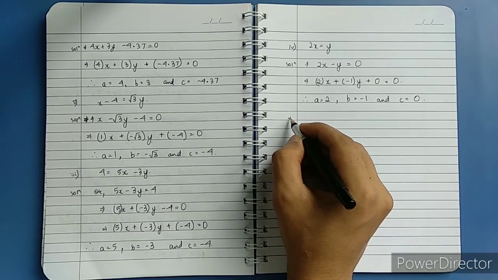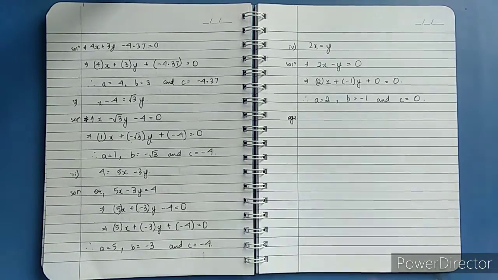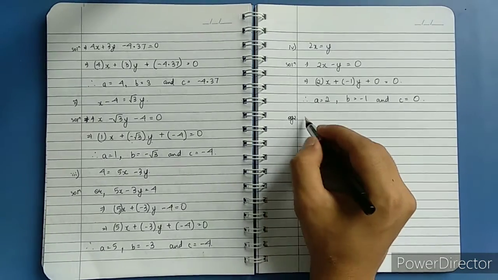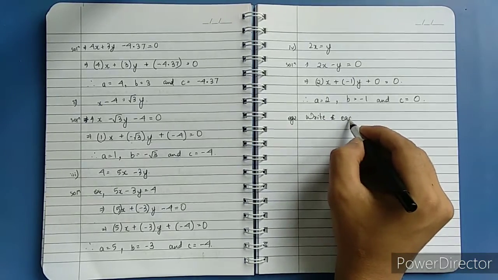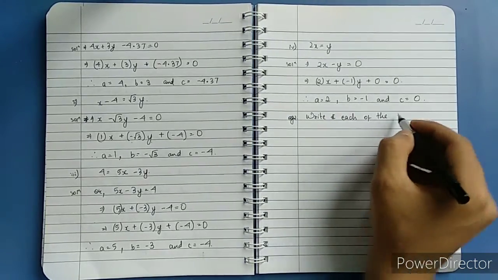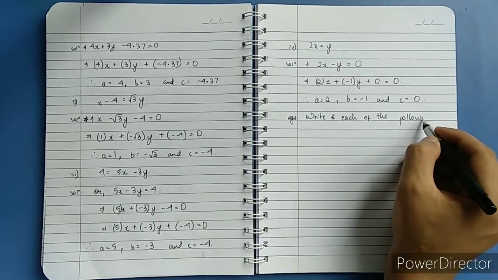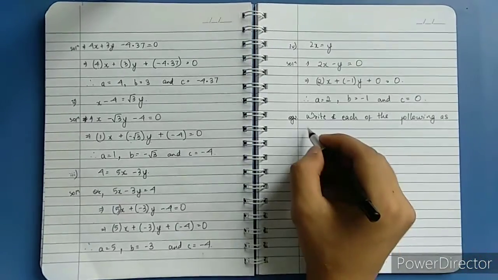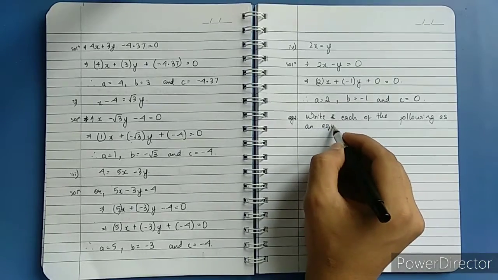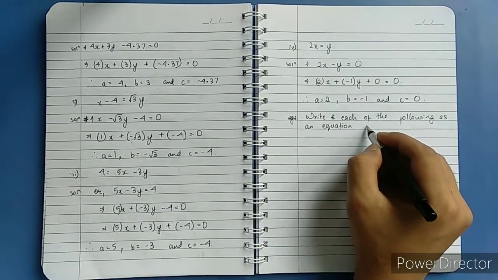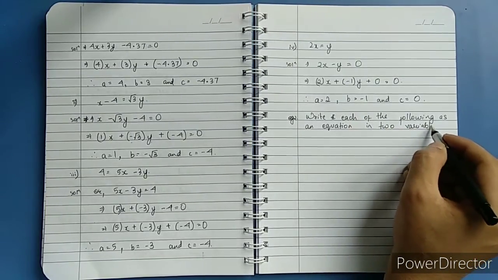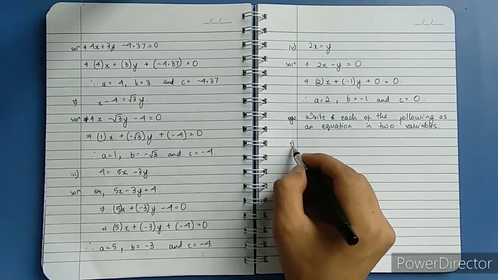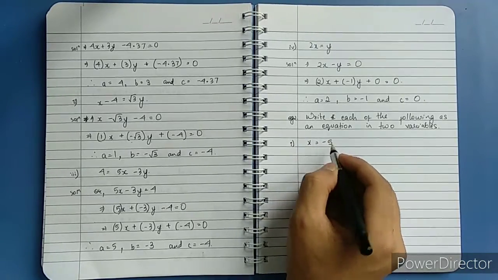Now example 2. Write each of the following as an equation in two variables. Part 1, x equals minus 5.